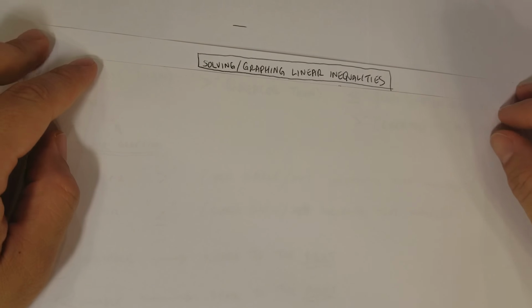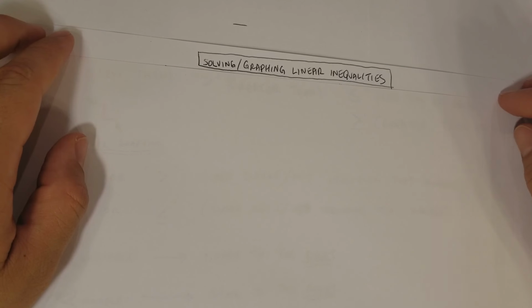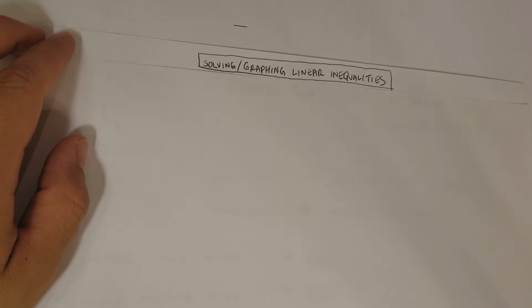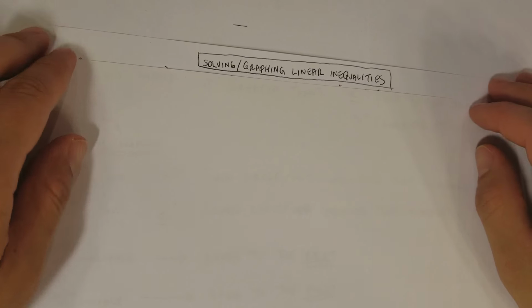Okay guys, so in this lesson we're going to be talking about solving and graphing linear inequalities. So there's a few rules to remember, so pay attention to these rules because they're actually pretty important for you to be able to solve these problems.